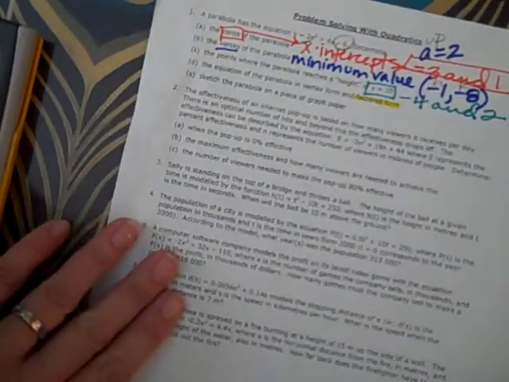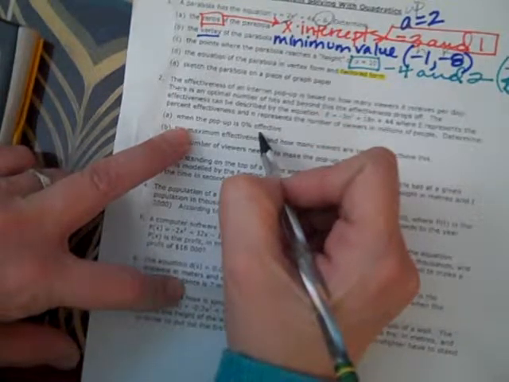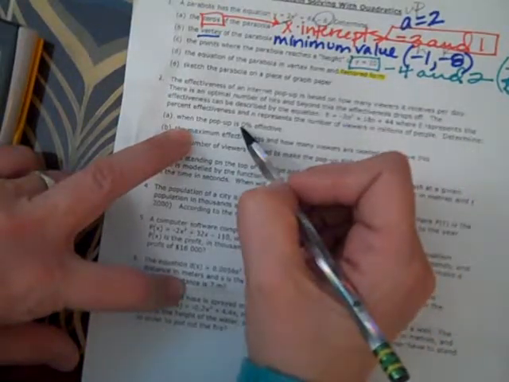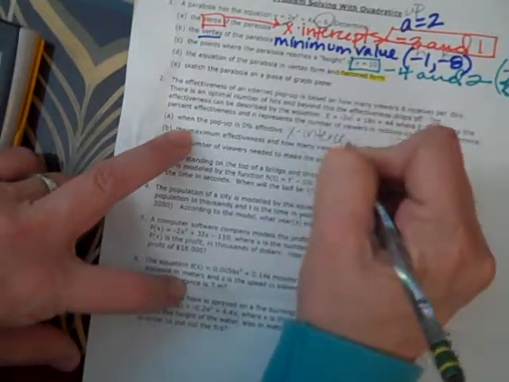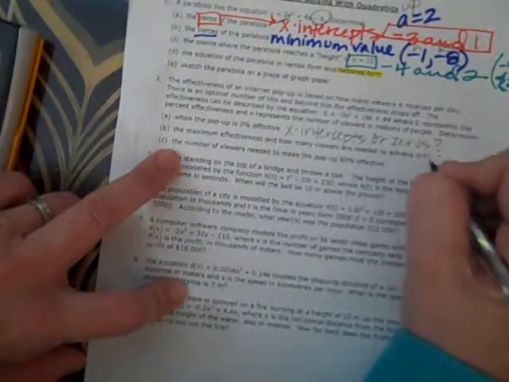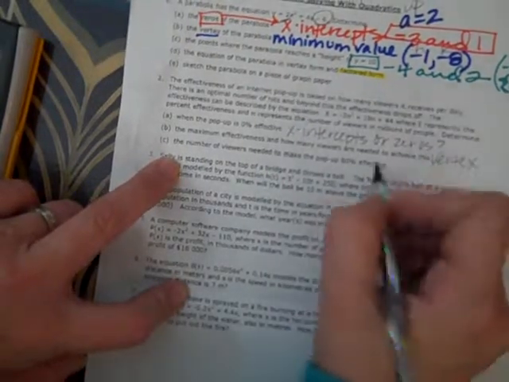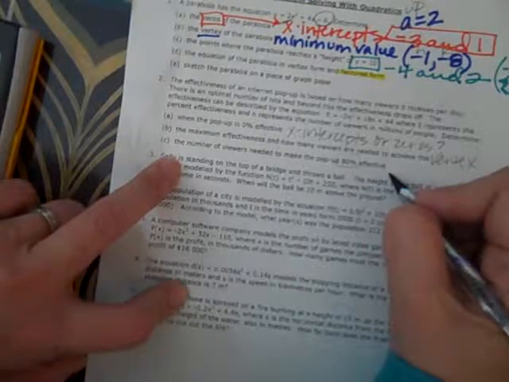On the rest of this assignment, I want you to pay attention to what the question's asking for. Is it looking for zeros or x-intercepts? Let's see here. In number 2, when you read that question, the effectiveness, this is looking for x-intercepts, when the y value is 0. Maximum, you're going to have to find the vertex. And you're going to look for when, and probably in 2 places. Let's see, this opens down.